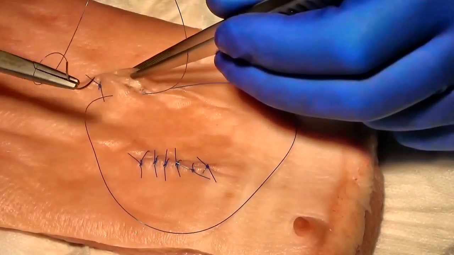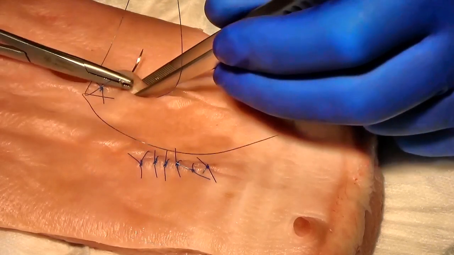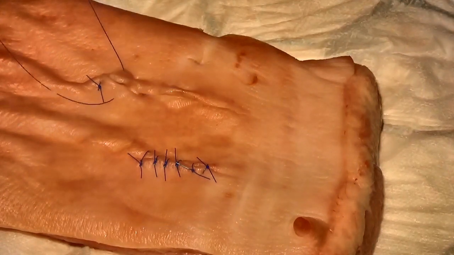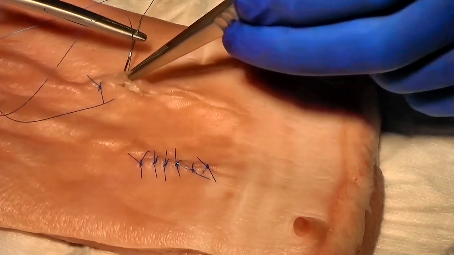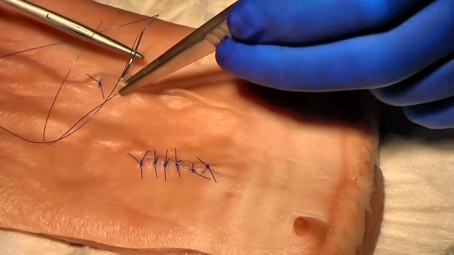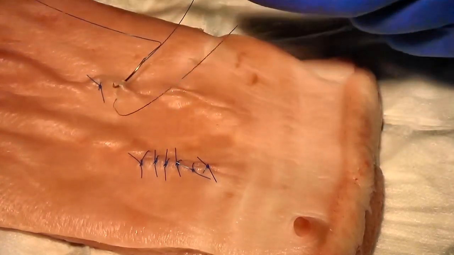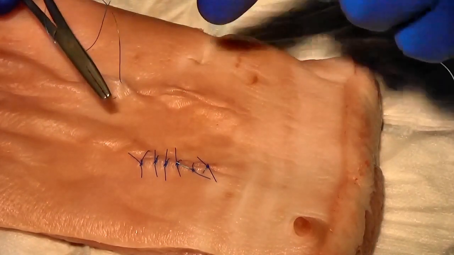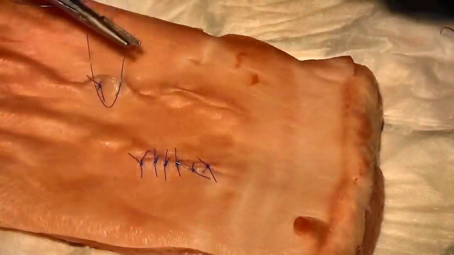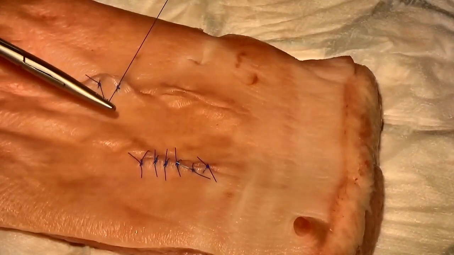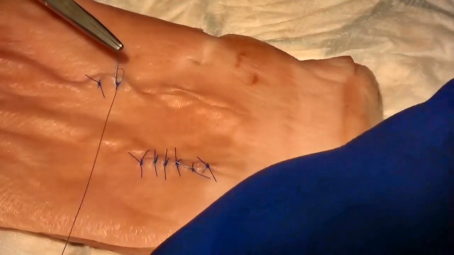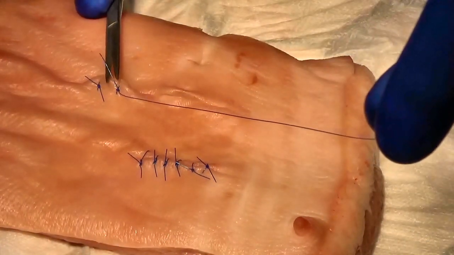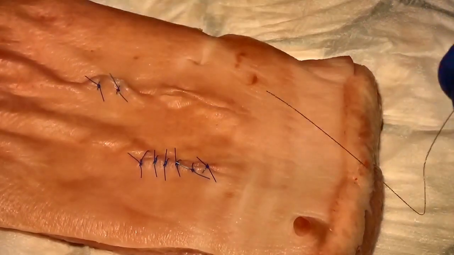And again on the other side. So that's 2 sutures completed.